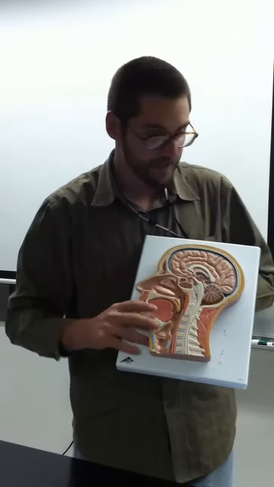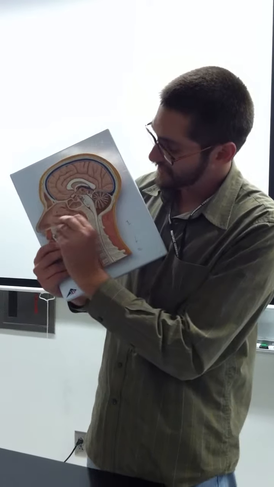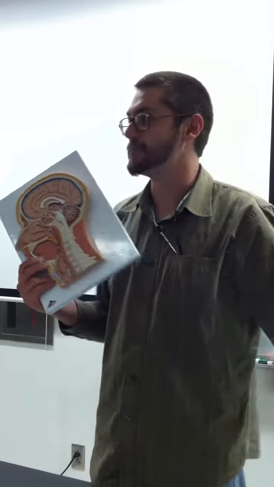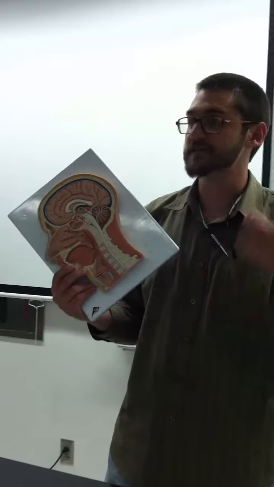Now what's interesting about these nasal concha is that there's actually spaces between each concha. And each space, I'll use this little paper clip, each of these spaces right here, and right there, are called the meati, or meatuses. So you have a meatus there, and a meatus there. That's where the paranasal sinuses drain.